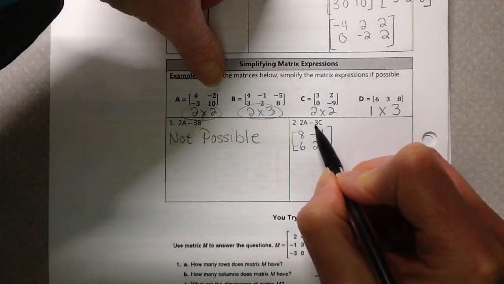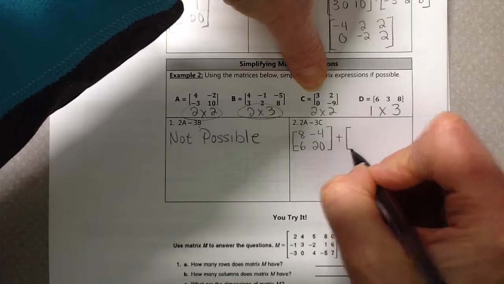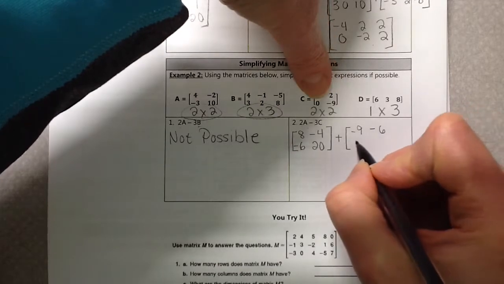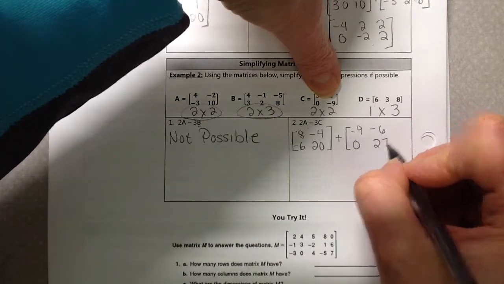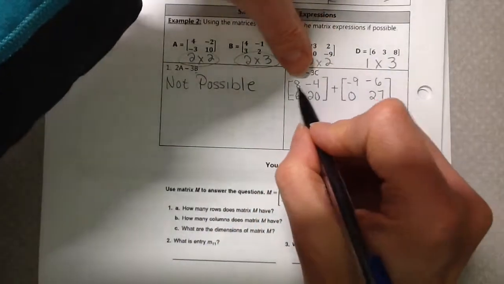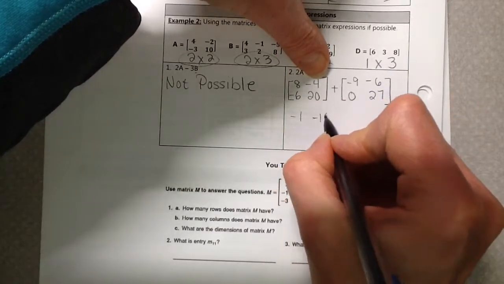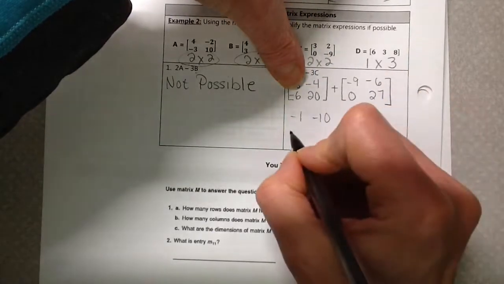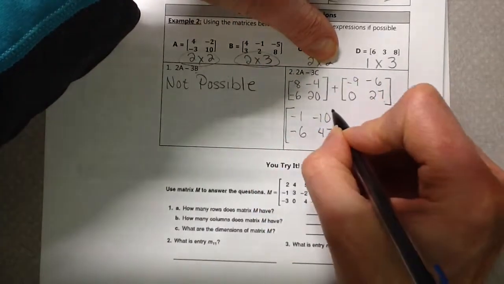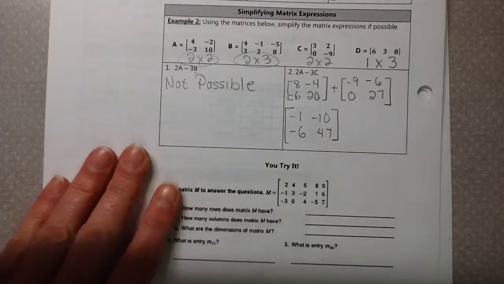Okay, now I'm going to multiply every entry in matrix C by negative 3, and then I can just add them together. So negative 3 is going to give me negative 9. That's going to give me negative 6. That's going to give me 0. And that's going to give me 27. Now I can add the entries together. So this is going to be negative 1. That's going to give me negative 10. These two entries added together will give me negative 6. These two entries will give me 47. And then I put my brackets around. Okay, you have a few you try it questions to do.